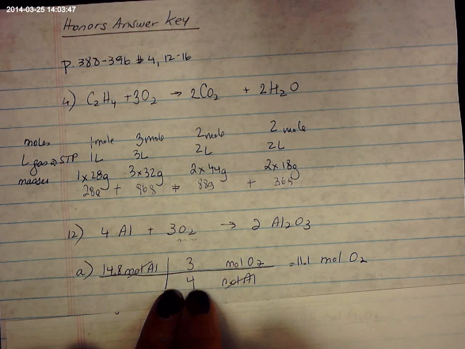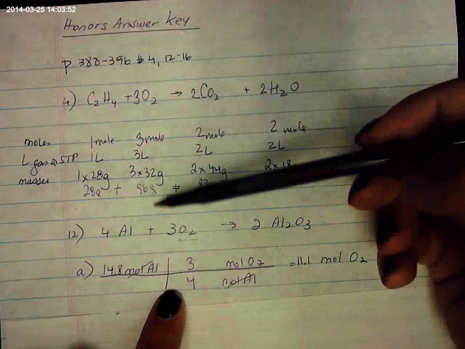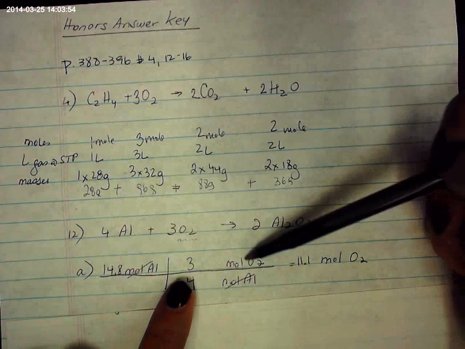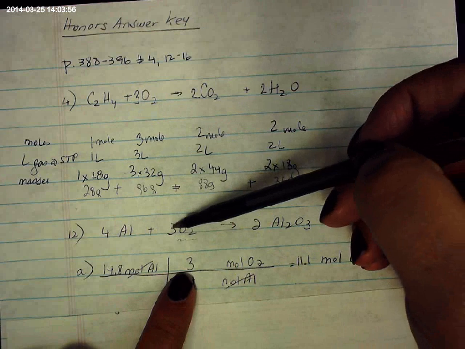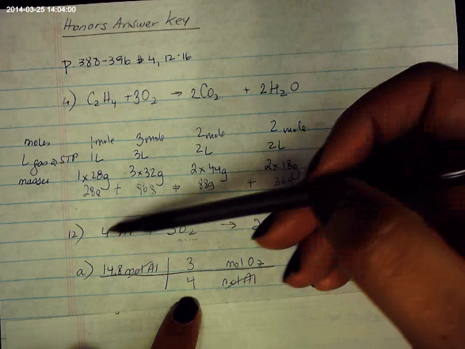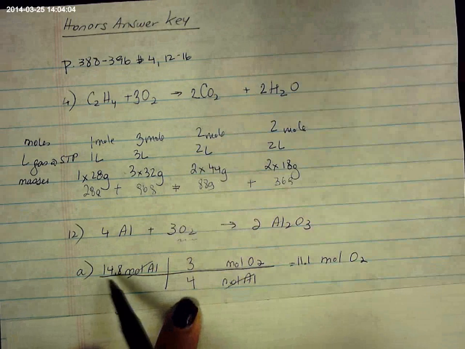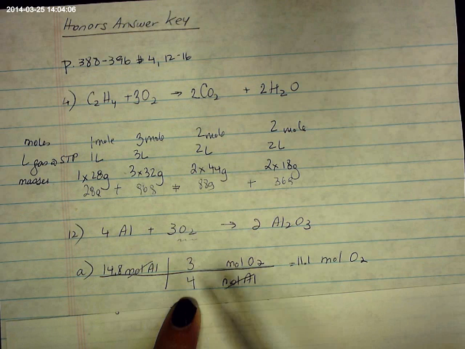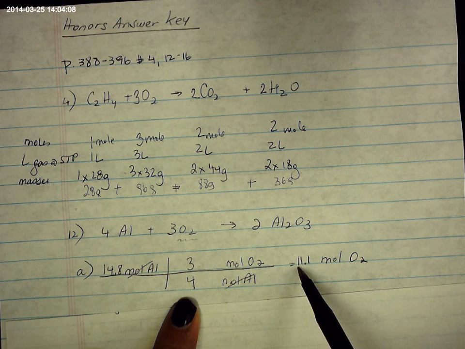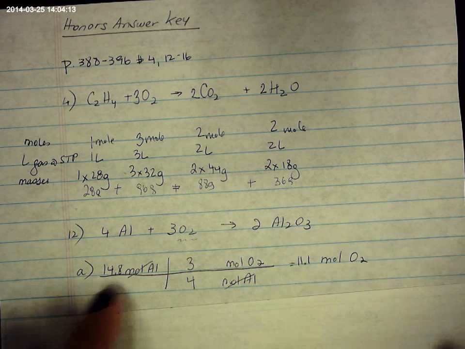The numbers that go here in this conversion factor come from the coefficients in the balanced chemical equation. So the number in front of oxygen in the balanced chemical equation is a 3, so you put that in the numerator. The number in front of aluminum in the balanced chemical equation is a 4, you put that in the denominator. When I go ahead and insert 14.8 times 3 divided by 4 in my calculator, I get some answer rounded to 3 significant figures like my given. The answer is 11.1 moles of oxygen.